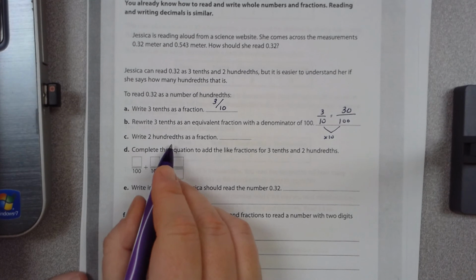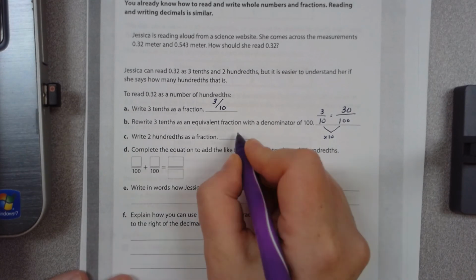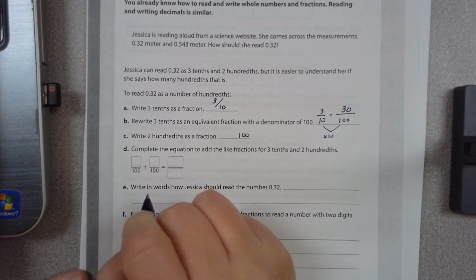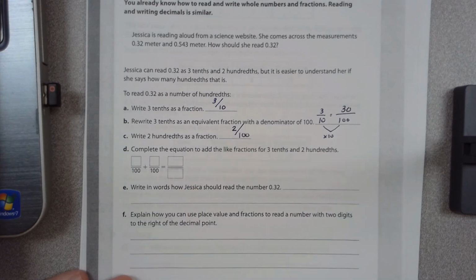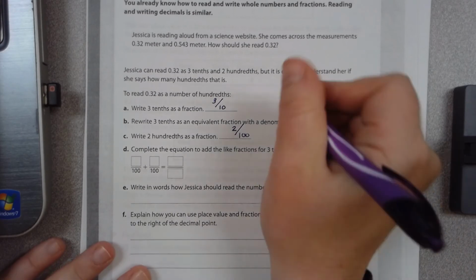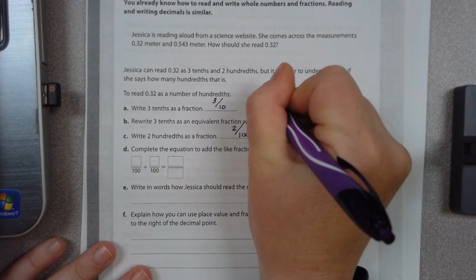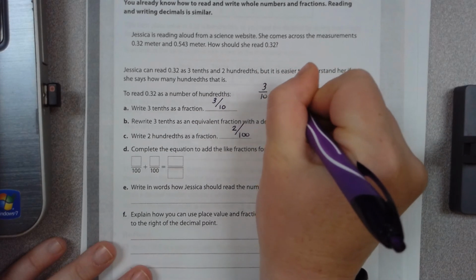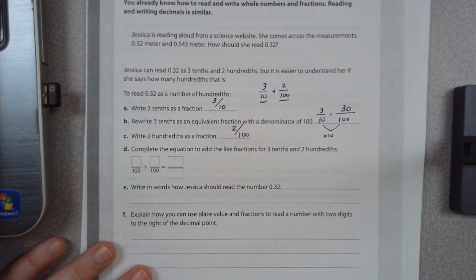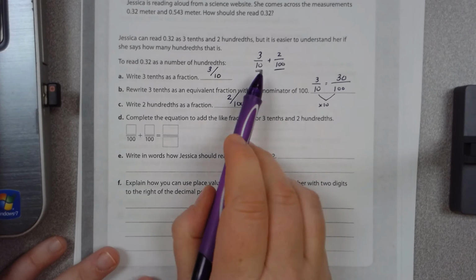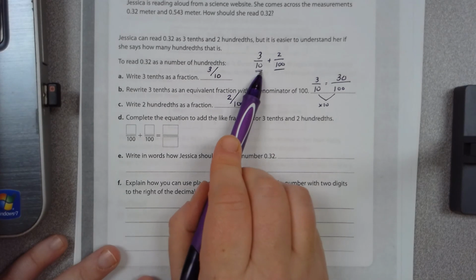Okay, so let's write 2 hundredths as a fraction. Hundredths is my denominator. The 2 is my numerator. So now I can actually add these two numbers together, because before it would have been 3/10 plus 2 hundredths, and I cannot do that because my denominators have to be the same. So I did the equivalent fraction.